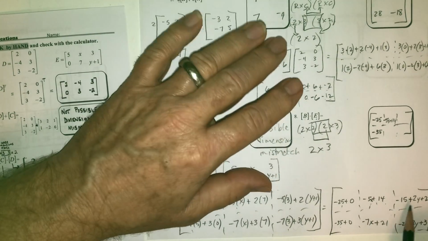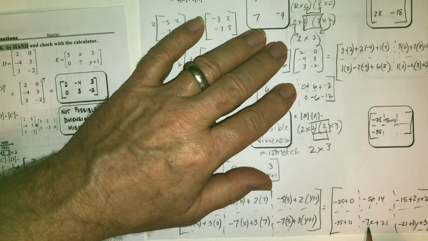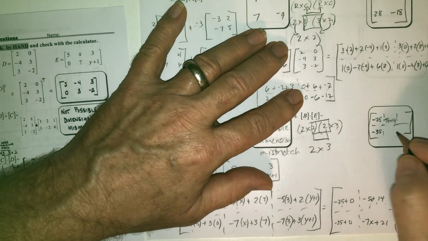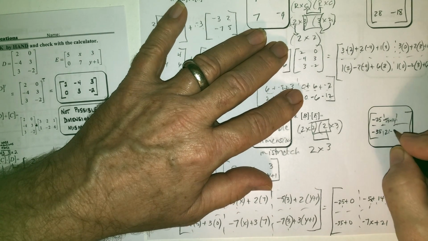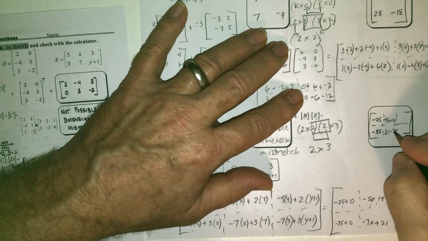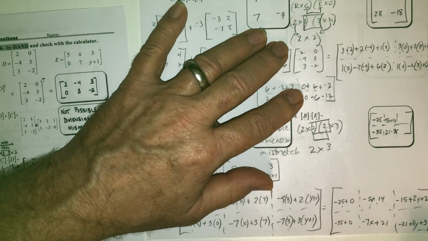And then when we combine the, let's go ahead and do this. So negative 7x plus 21, or 21 minus 7x. It's the same thing. Okay. Oops, I can't write that small.